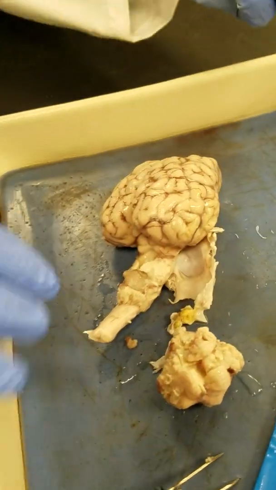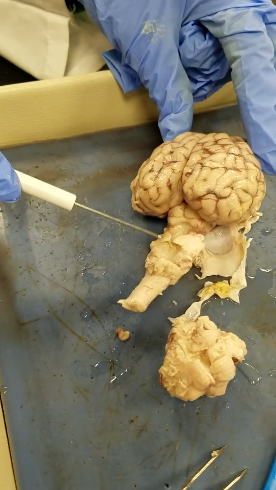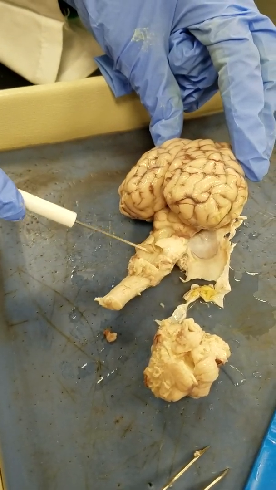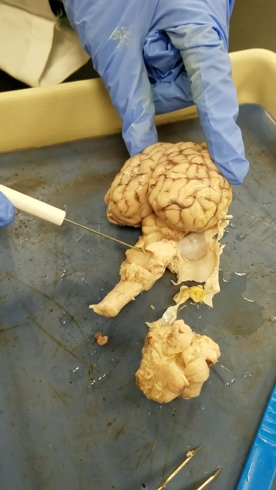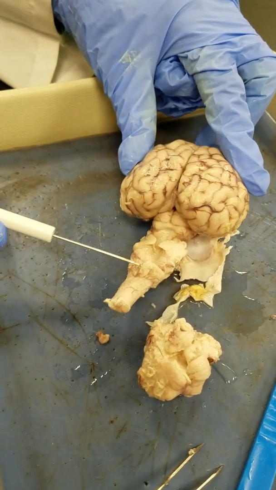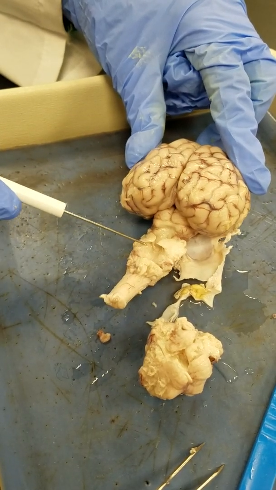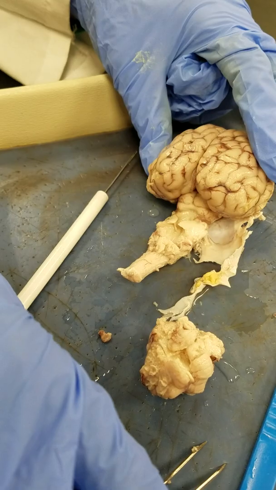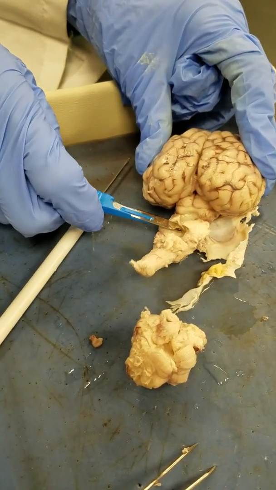Okay. For this, you see this spoon-shaped area in here, this empty concave part, that's the fourth ventricle. So between here and here is medulla. I will remove a little bit of this.